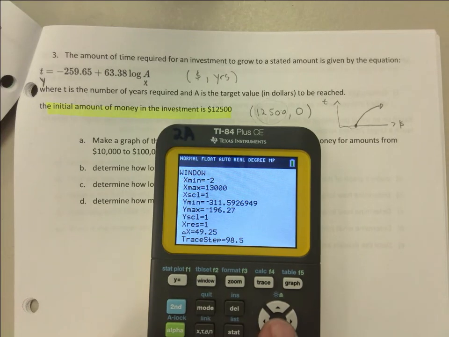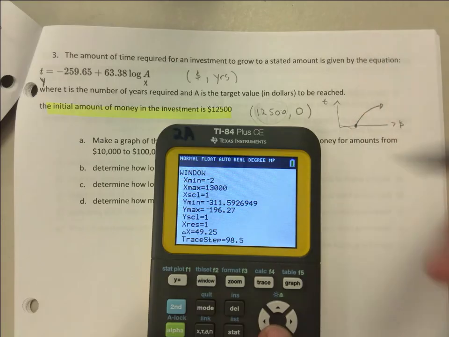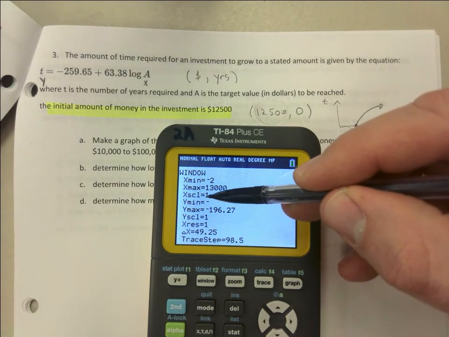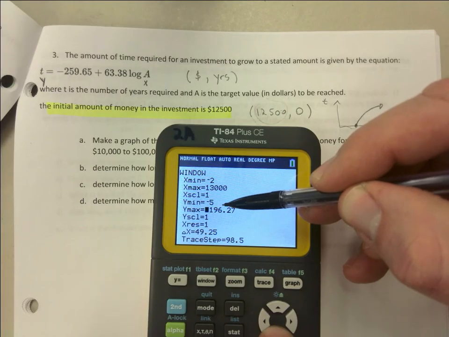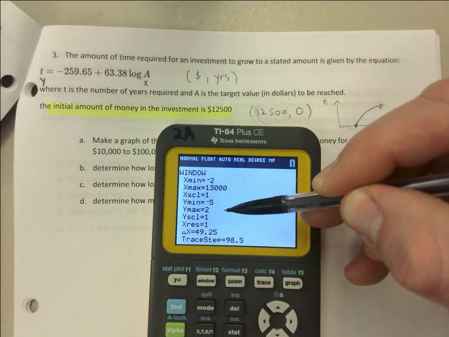That's why you have to be careful with zoom fit. Y min and Y max are both negative values. What's up with that? I don't care about the negatives, so I'm going to go -5 for my Y min. And for Y max, I want to see above the x-axis. So I don't know, what should I go with? Let's go with 200. I'm going to try it.